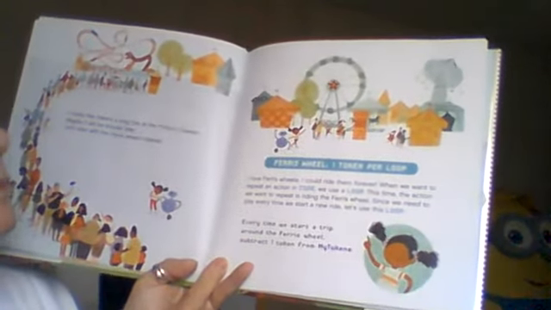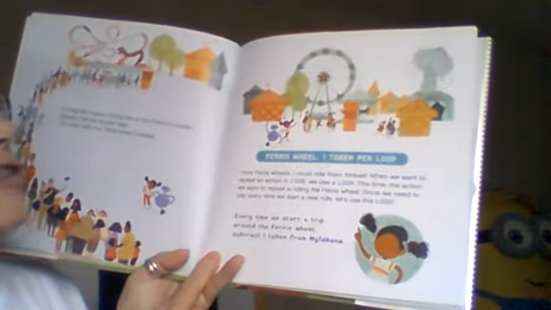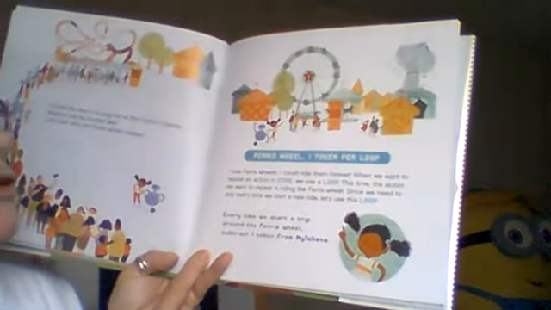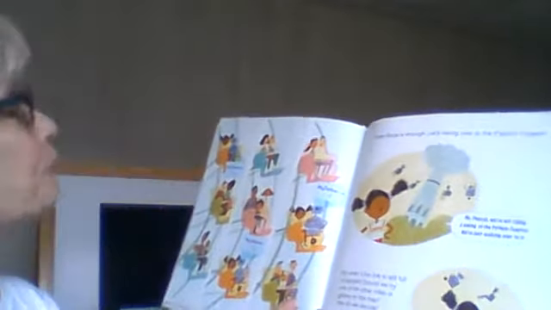When we want to repeat an action in code, we use a loop. This time, the action we want to repeat is riding the Ferris wheel. Since we need to pay every time we start a new ride, let's use this loop. Every time we start a trip around the Ferris wheel, subtract 1 token from my tokens. This is very simple and easy to understand, right?